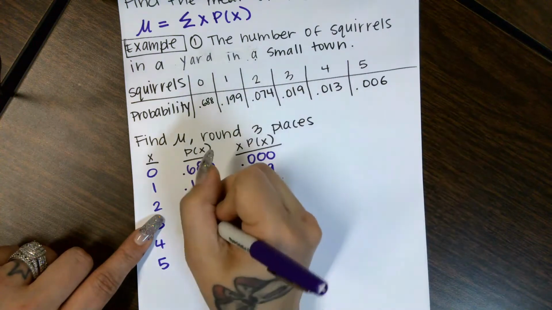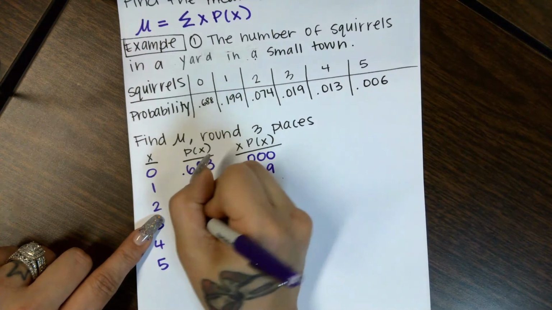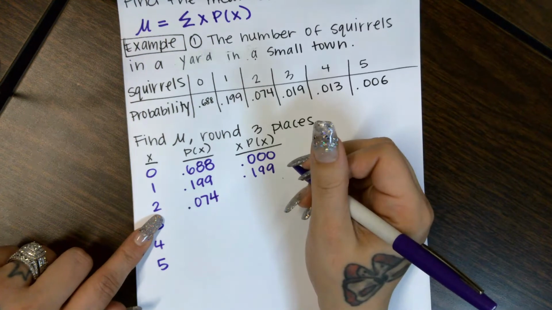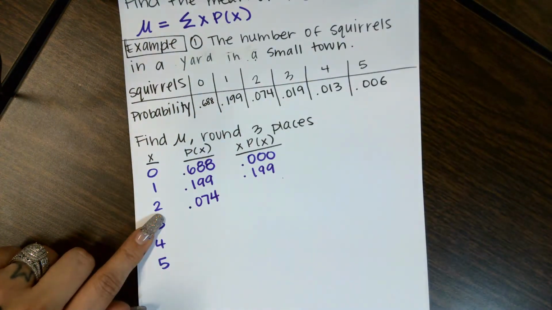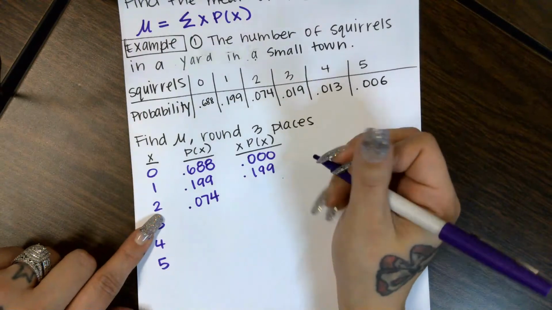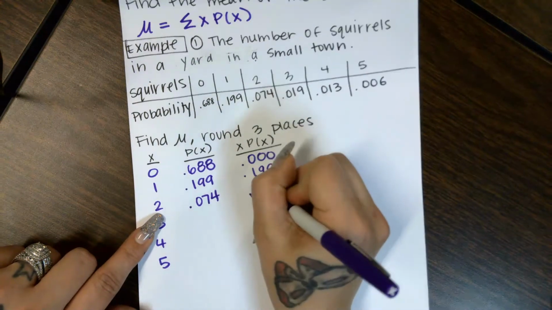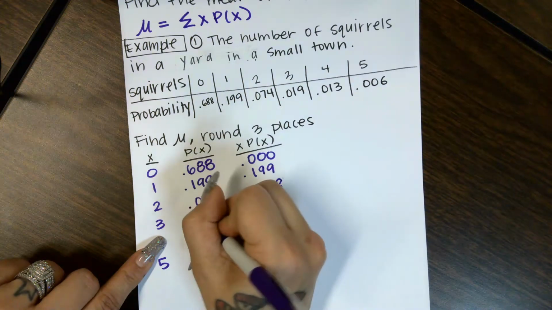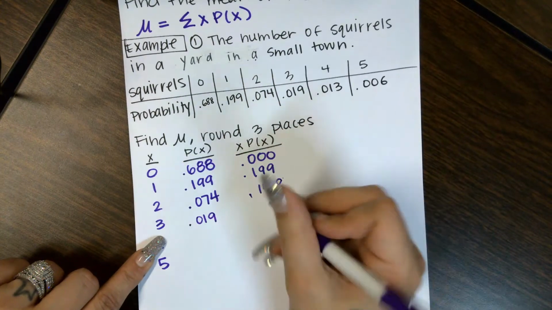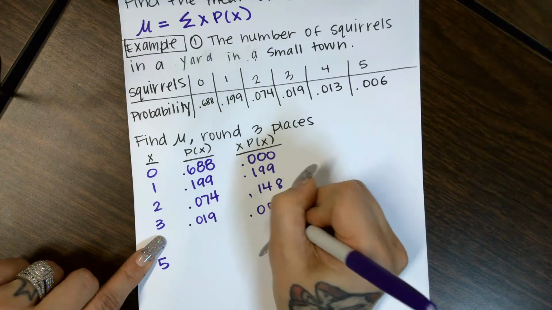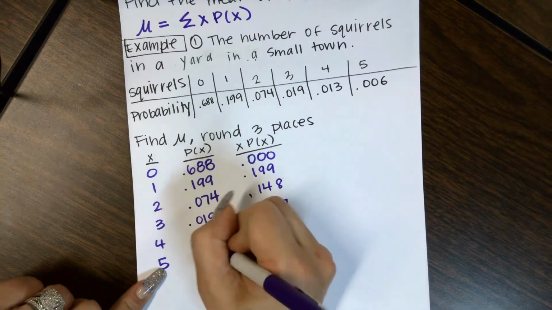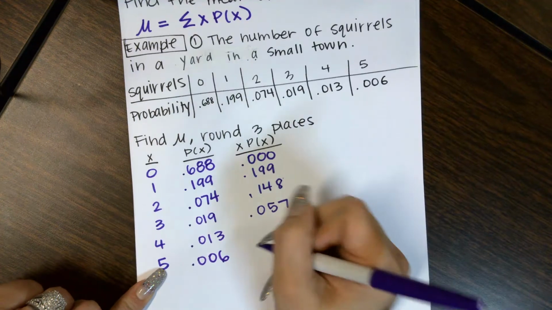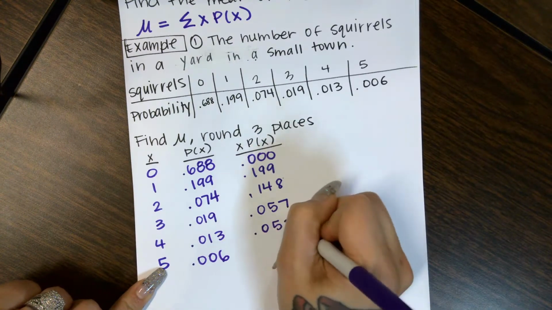P of X for 2 squirrels in the yard was 0.074. If I multiply those together, I get 0.148. Then 3 is 0.019, and you should get 0.057. For 4, when you multiply them together, you should get 0.052.